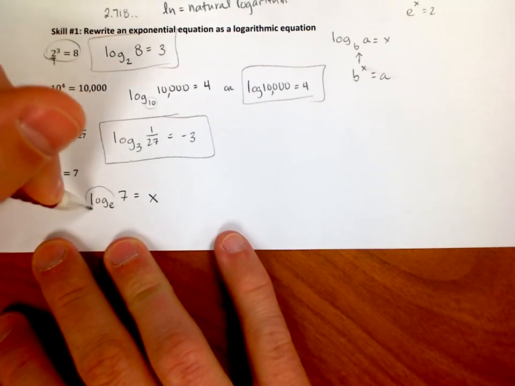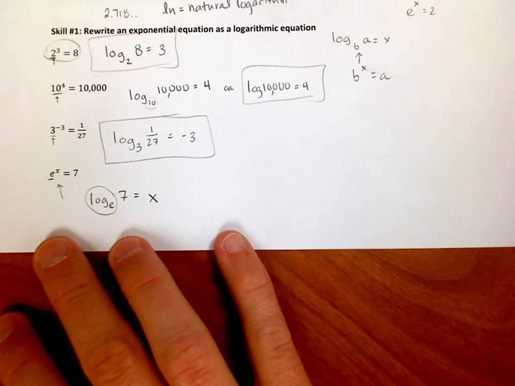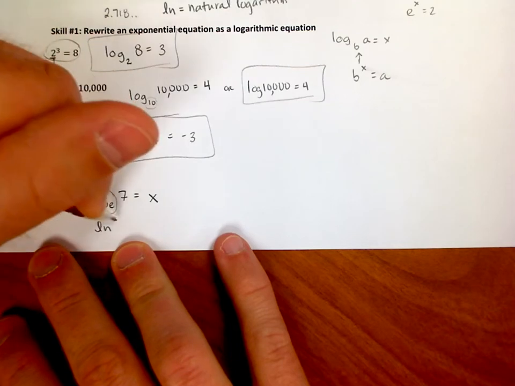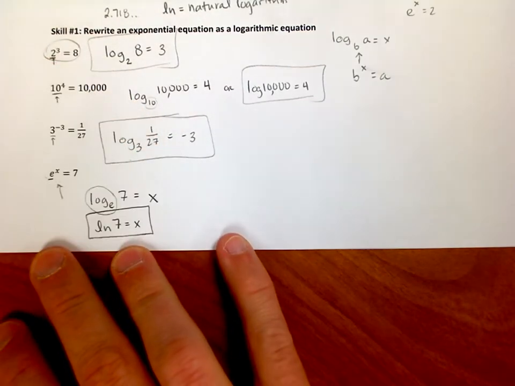One last thing. We would never write this, okay? That's kind of weird. Whenever e is the base, we have a special name for that. We call it the natural log. So we would say the natural log of 7 is equal to x. And so there's a little twist for you to finish off.